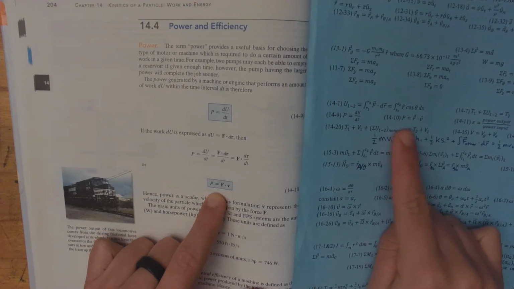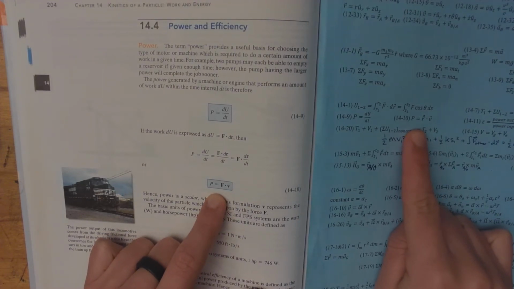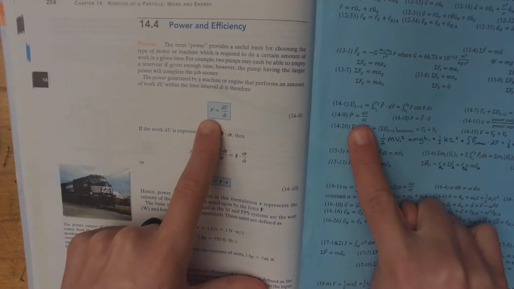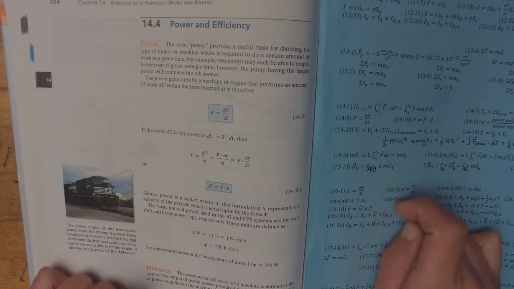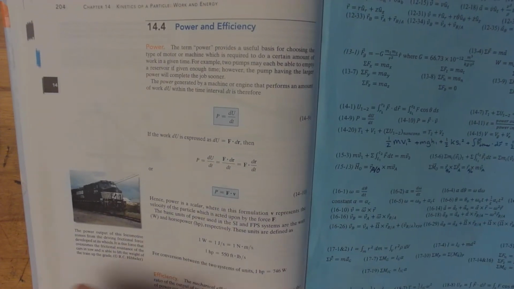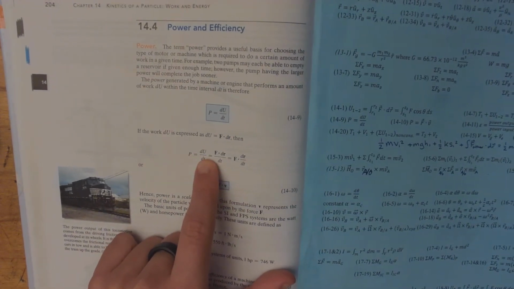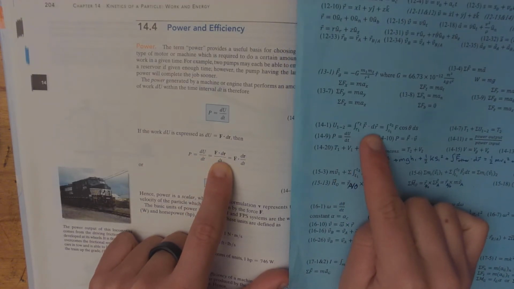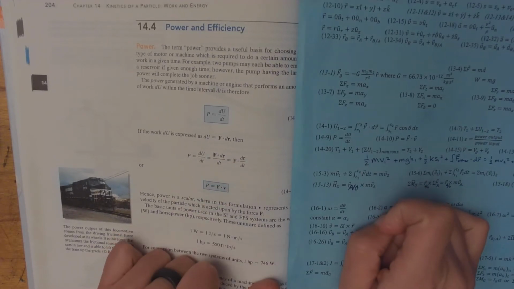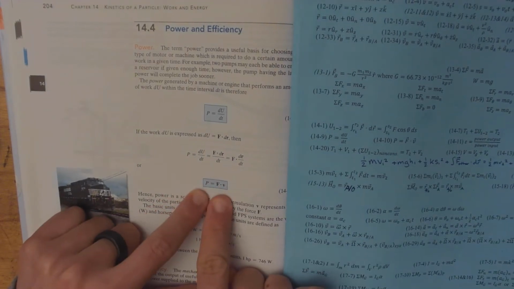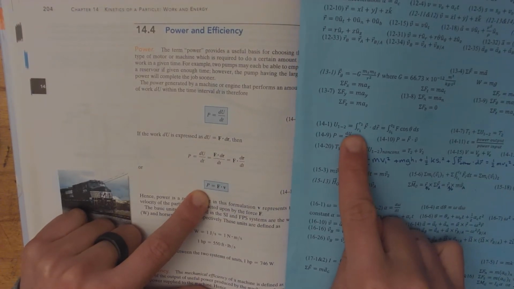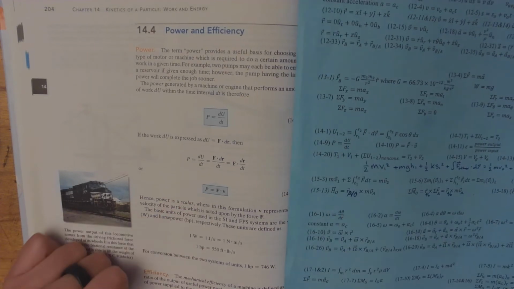So you can see from this equation that power is a scalar. Work is a scalar, power is a scalar, force and velocity are vectors. And also, since U was the integral of F dotted with dr, force and the displacement dr are vectors also, and that's where this equation came from, when you take the derivative with respect to time.